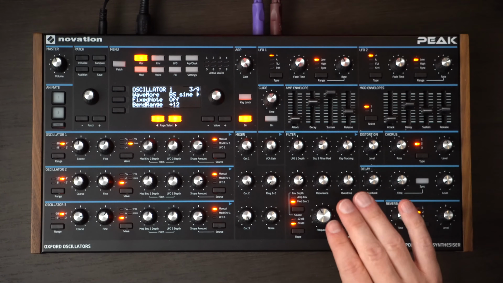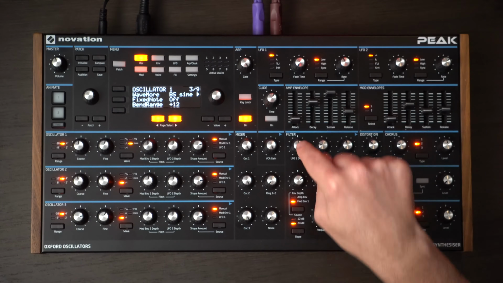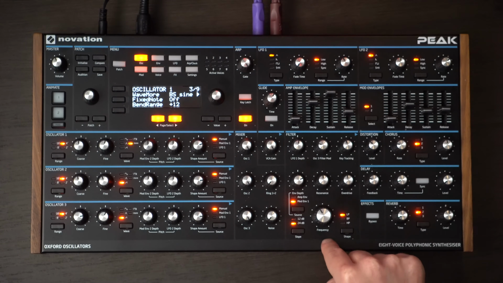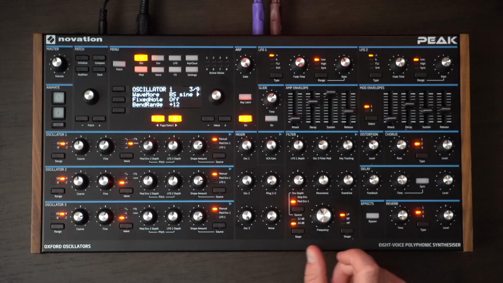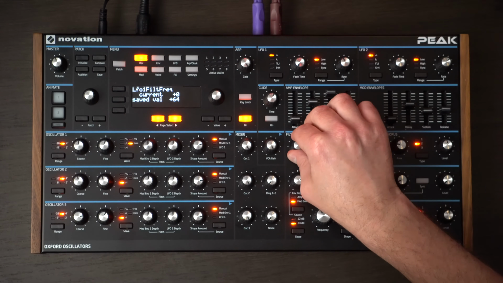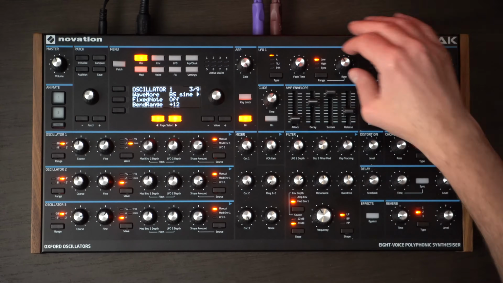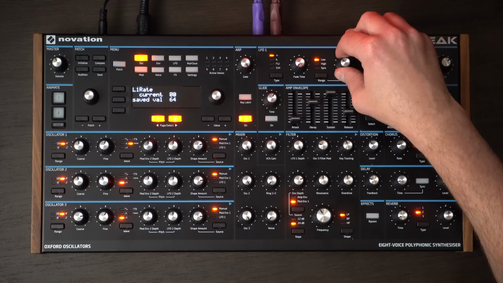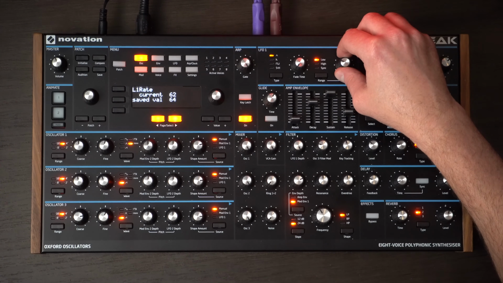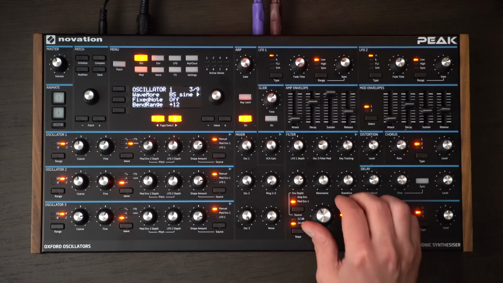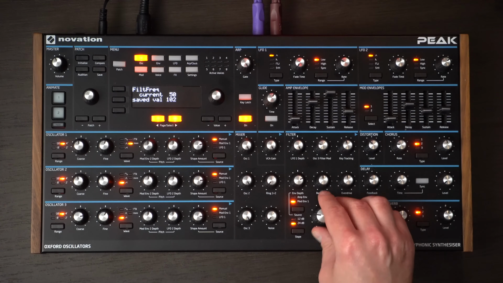One thing as well that we're going to do is add some LFO1 depth to the filter frequency. This will add a little bit more movement, so when we're not touching the frequency knob, it will still add a little bit more. So let's add, we'll go full to start so you can hear it, and then we can back it off. And then for the rate, have it at 64.